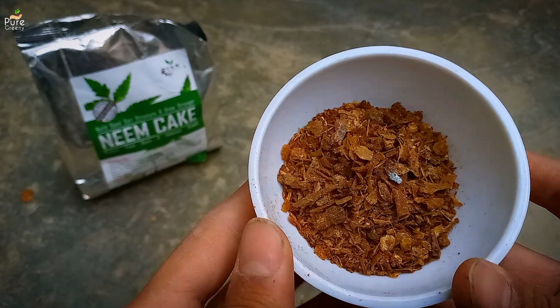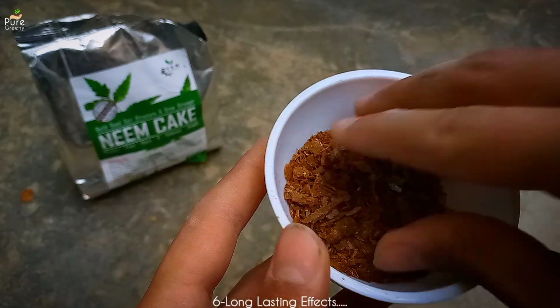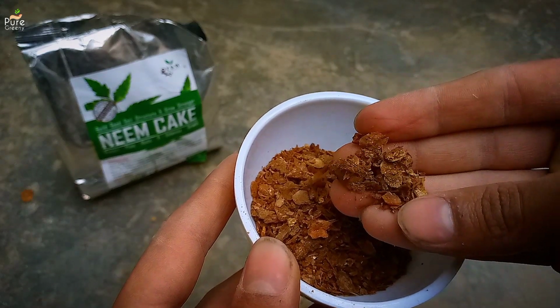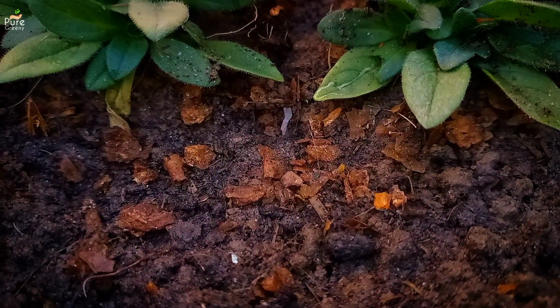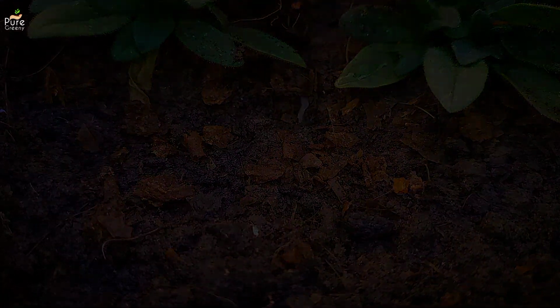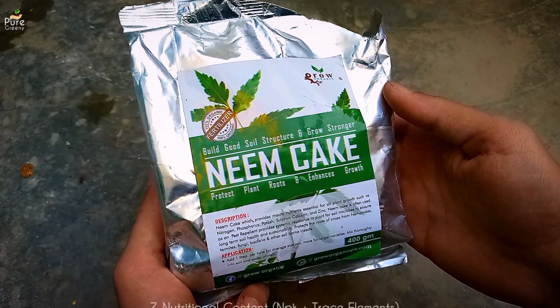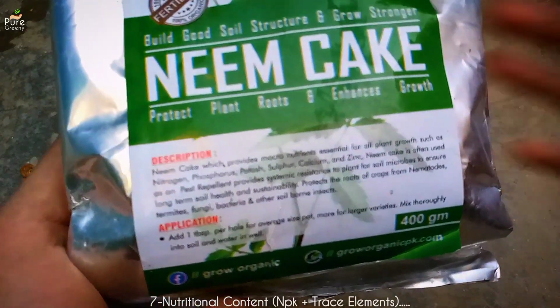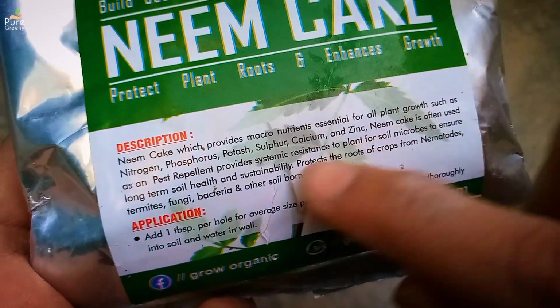As neem cake is an organic fertilizer and works slow, that's why its effects last longer than other fertilizers. First the neem cake fertilizer decomposes in the soil, and then roots take its effects day by day. Another benefit of neem cake is that it has many essential nutrients in it and these nutrients are very much important for your plants.